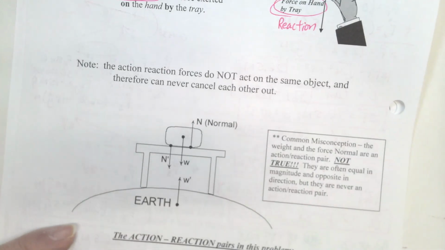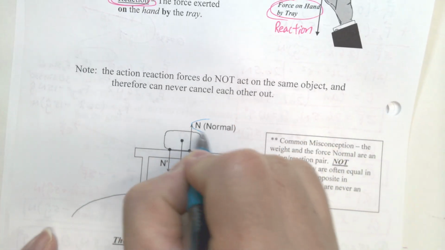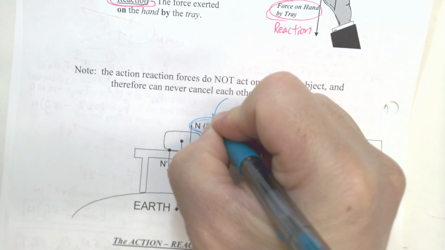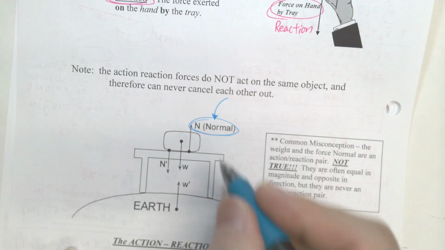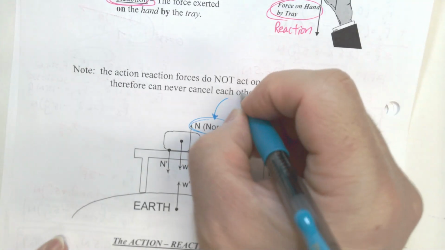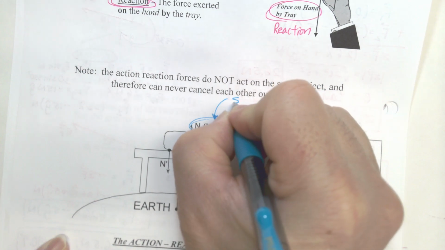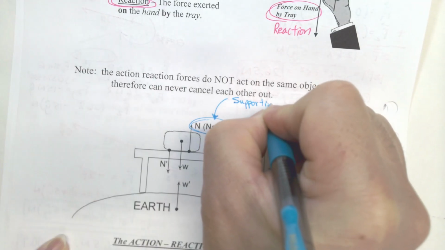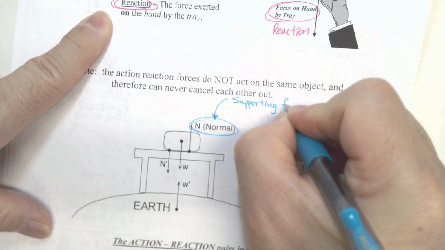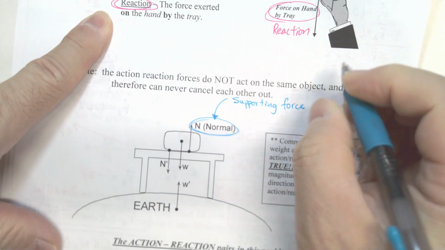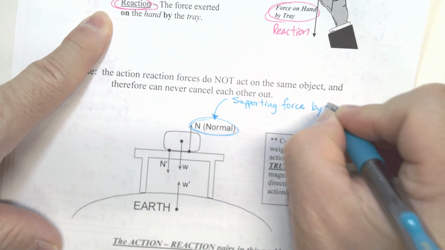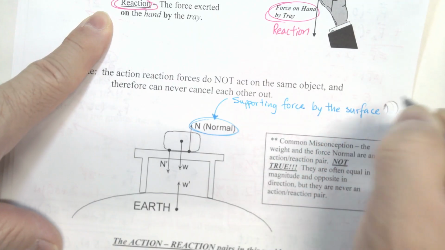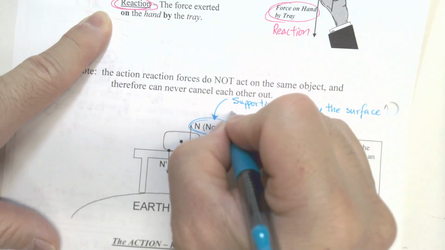We have to understand this word normal force. This normal force is going to be used a lot in this chapter and the next chapter as well. This normal force will be defined as a supporting force by the surface. That is perpendicular.